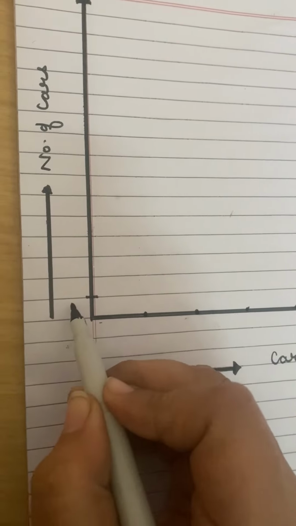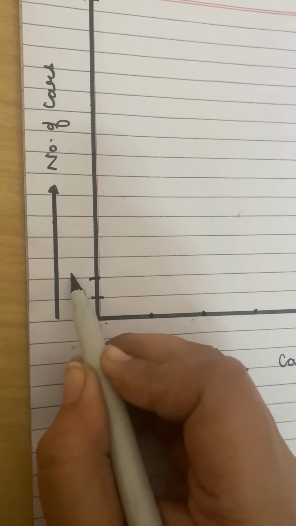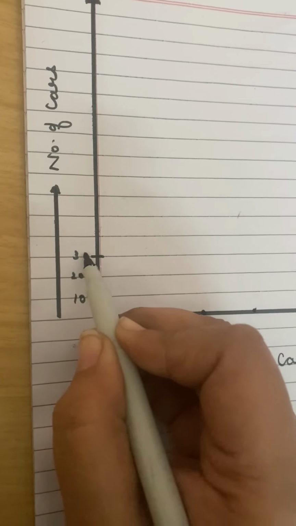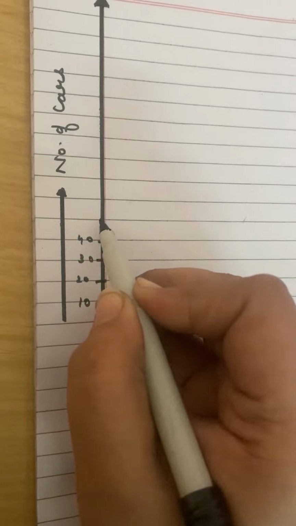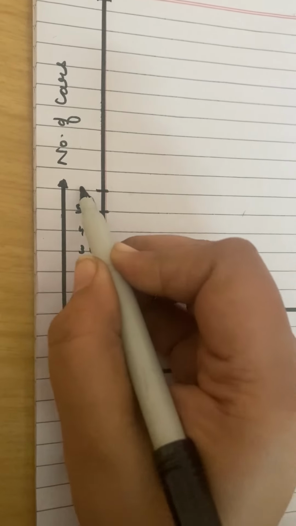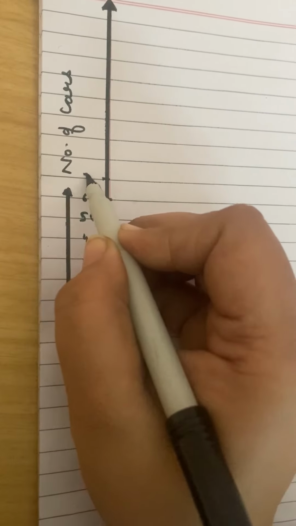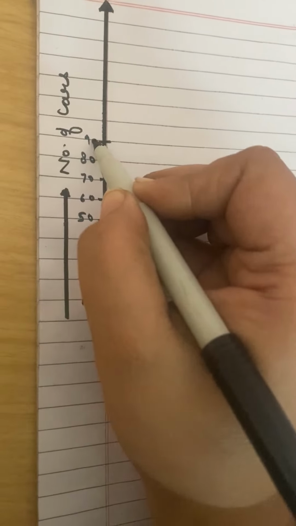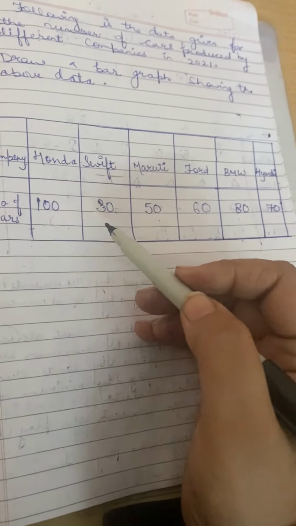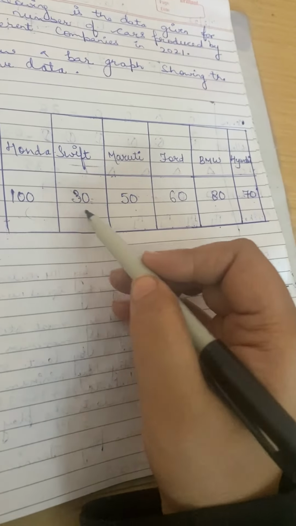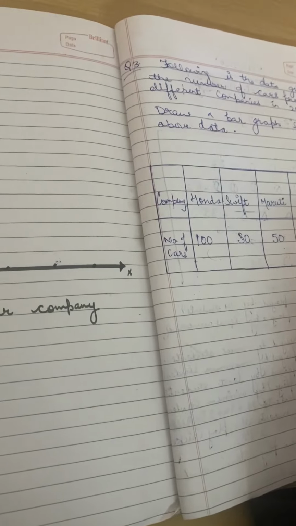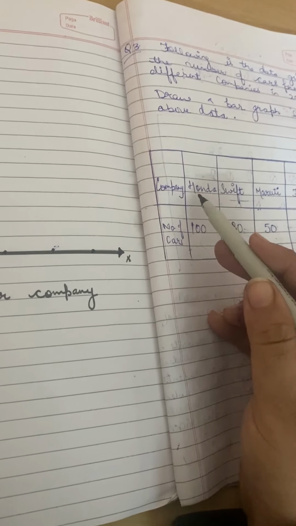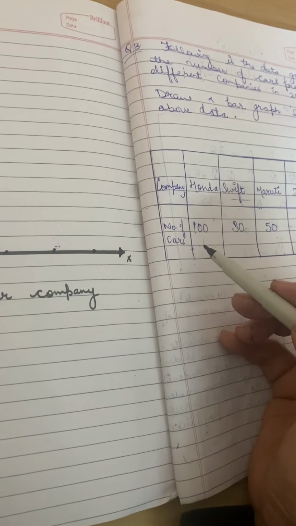So I am taking it on the y-axis, 10, 20, 30, 40, 50, 60, 70, 80 till 100, because the largest number is 100 here. And see which is the smallest number? It's 30 here. Now see, we have to plot the bar graph for Honda cars. How will we do it?